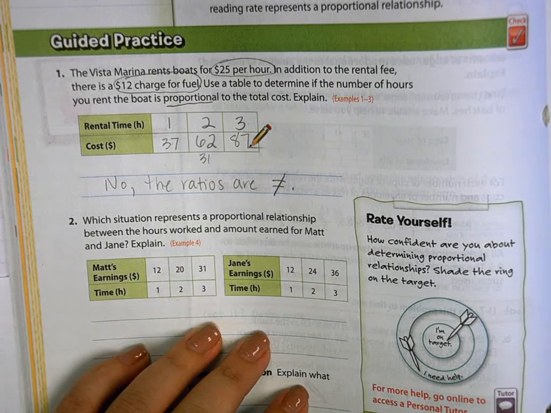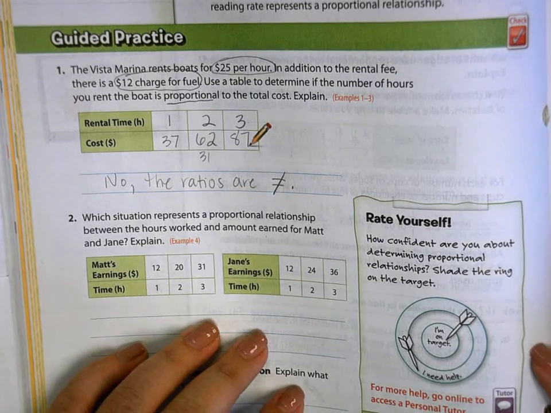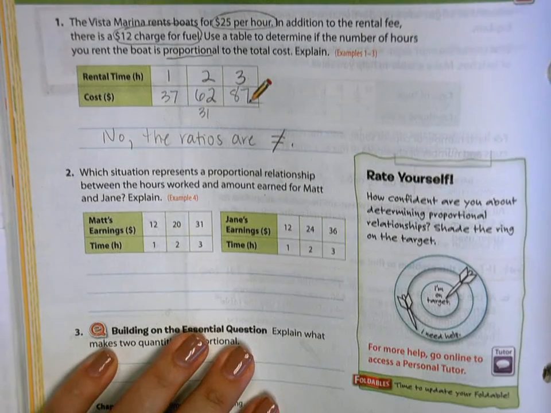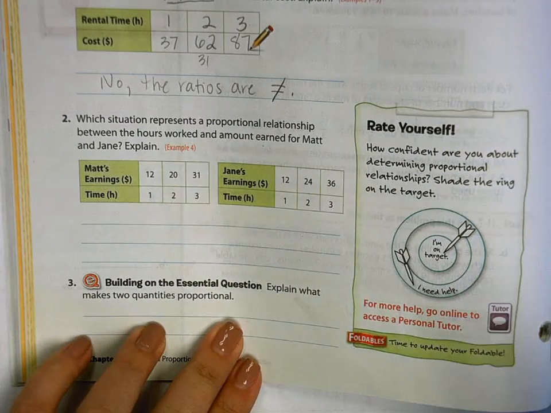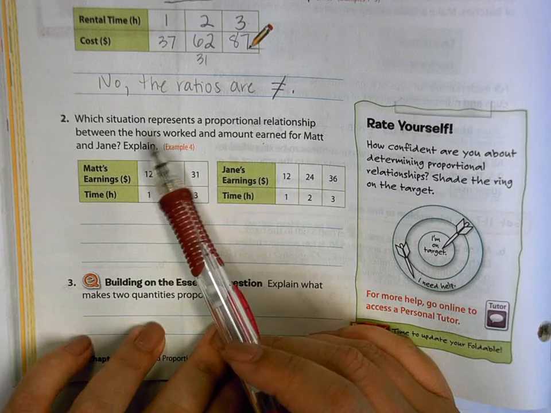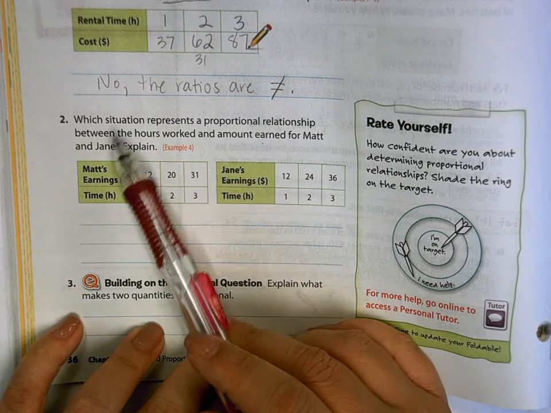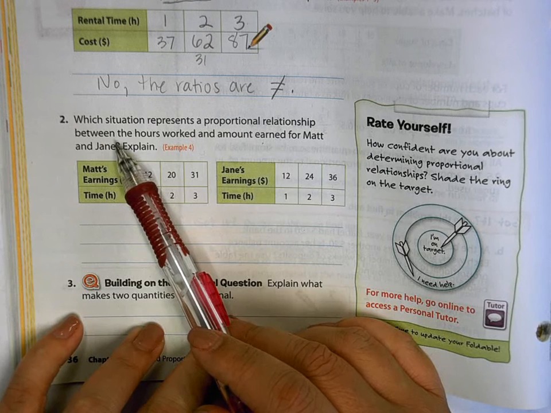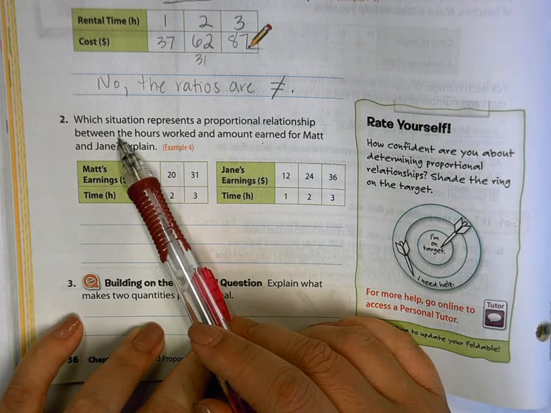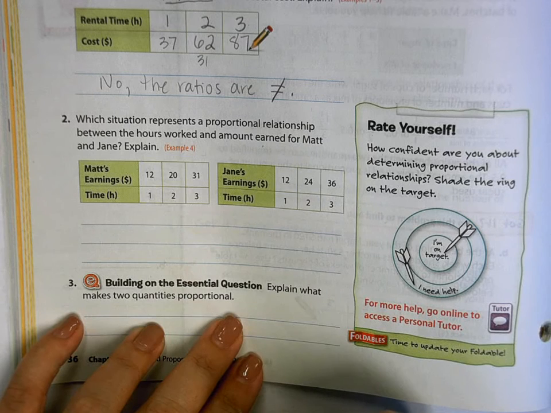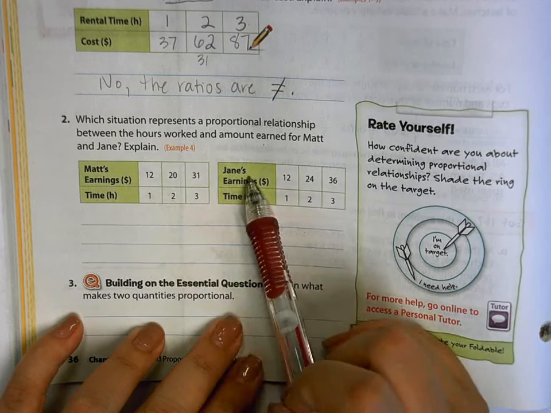Let's try another one just to make sure you guys get it. Number 2. Yeah, you want to read it? Okay, go ahead and read number 2 nice and loud. Good. Go, keep going. What situation represents a proportional relationship between the hours worked and the amount earned for Matt and Jane? Explain.